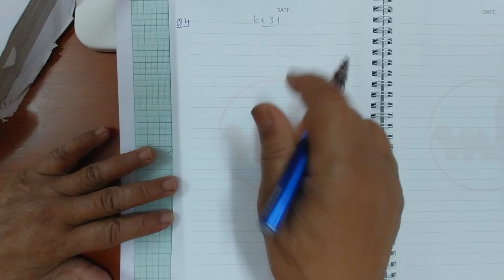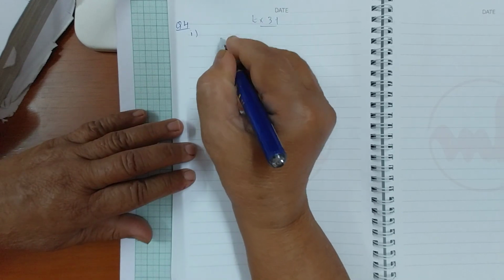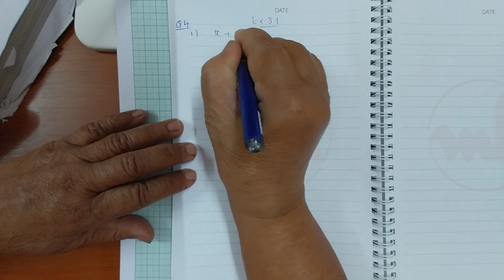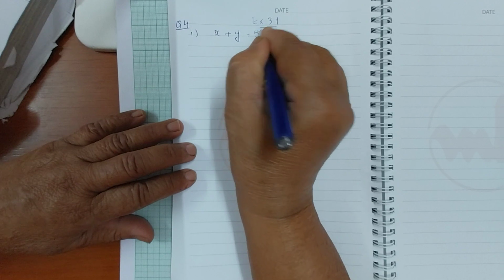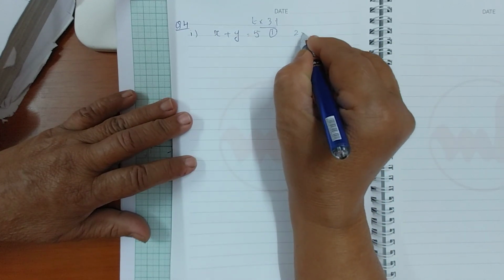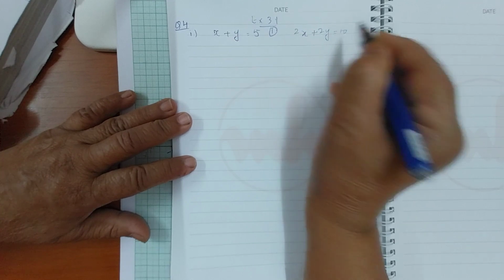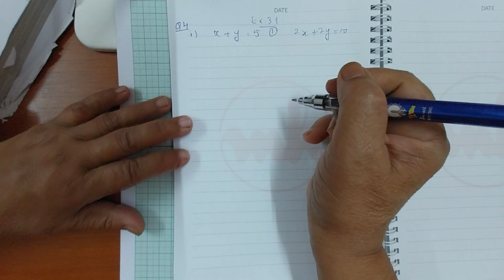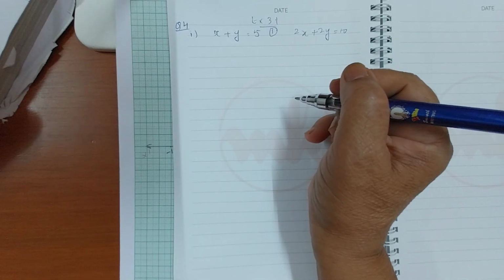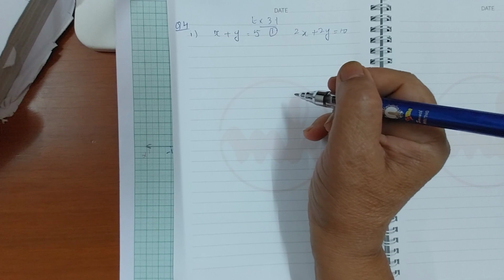Now, the first part of question 4 is x plus y is equal to 5. This is equation 1. And another equation is 2x plus 2y is equal to 10. We have to find out whether the equations are consistent or inconsistent.